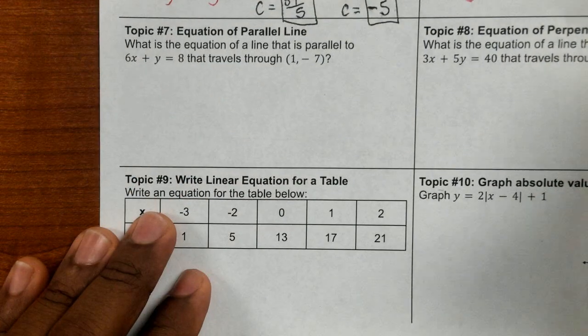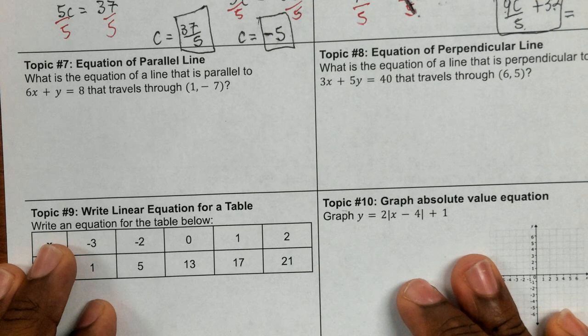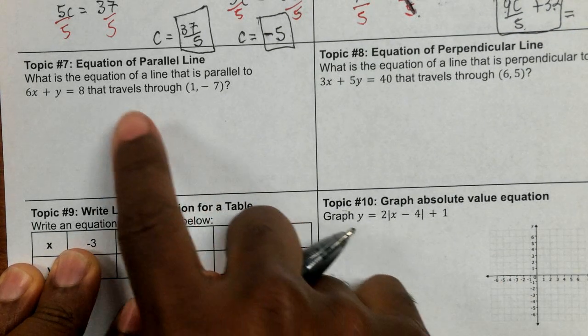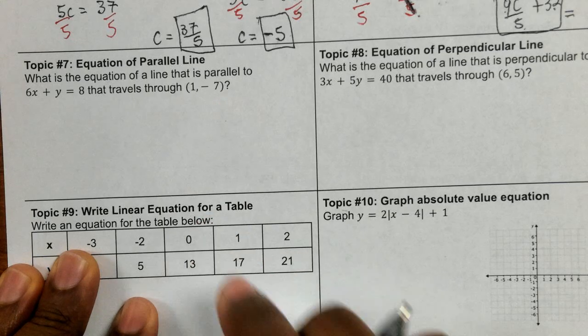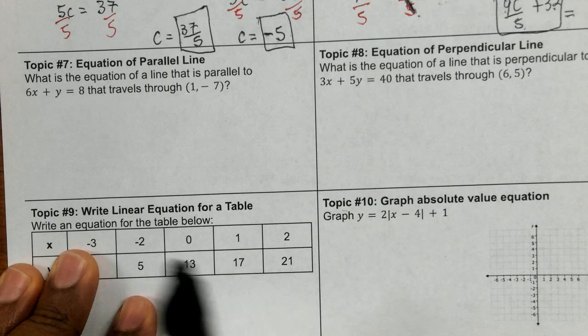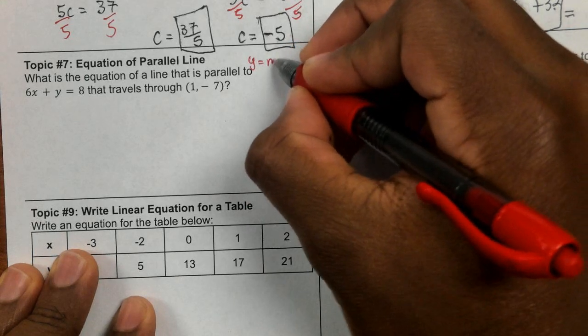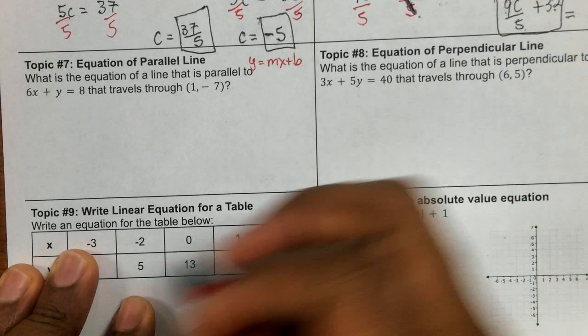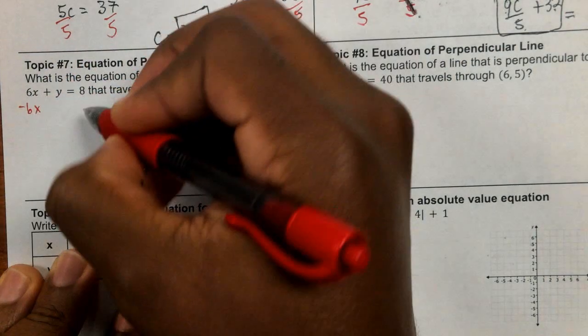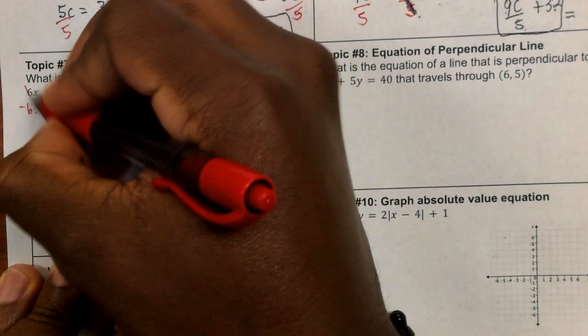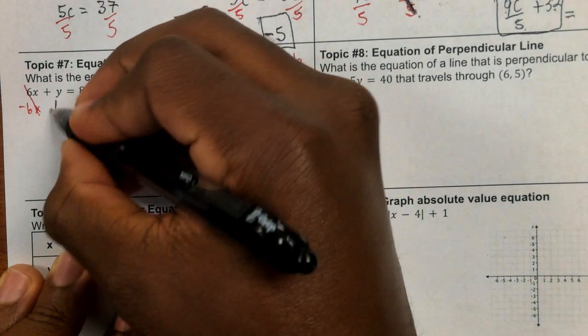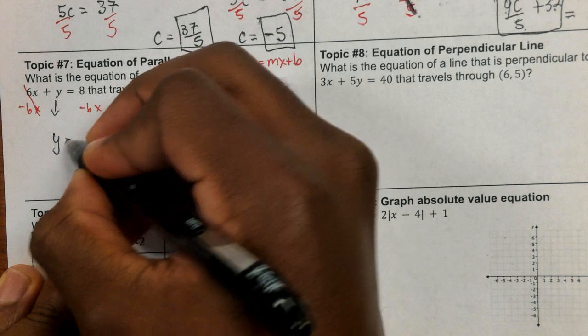So the next question says, what is the equation of the line that is parallel to this equation that travels through this point? Okay, so when we're doing parallel, guys, we need to firstly try to get it in the form y equals mx plus b. Alright, so to do that, I will subtract 6x, that gets cancelled. The positive y, you bring it down.